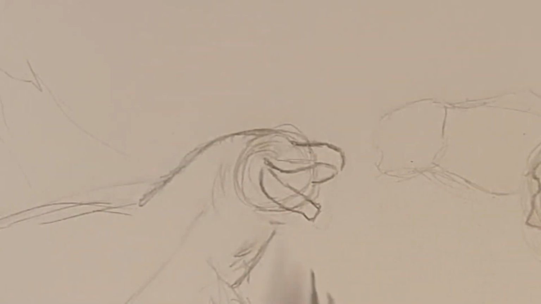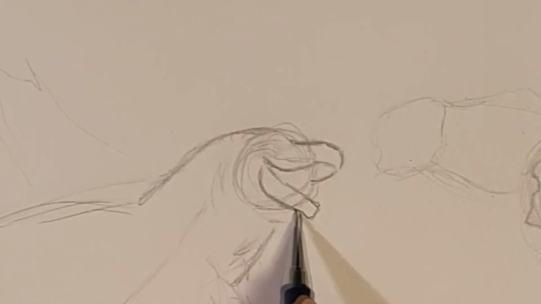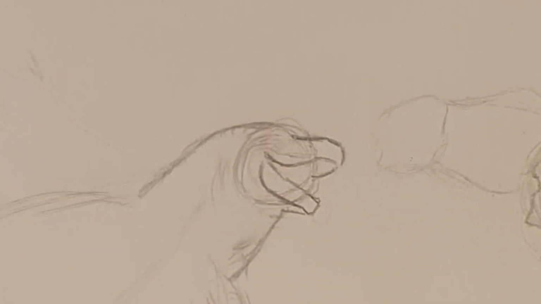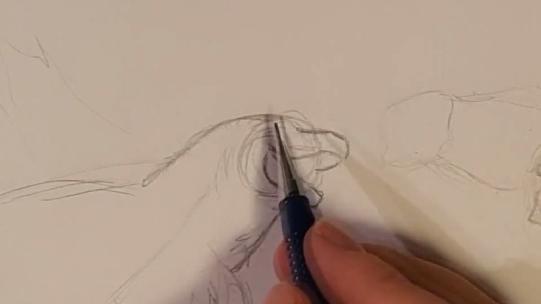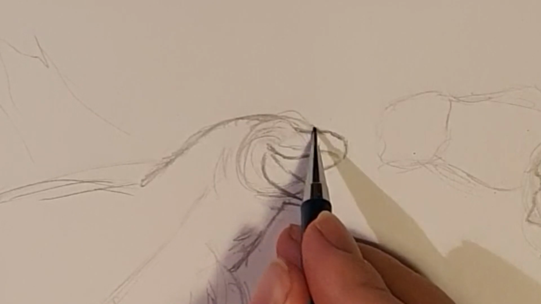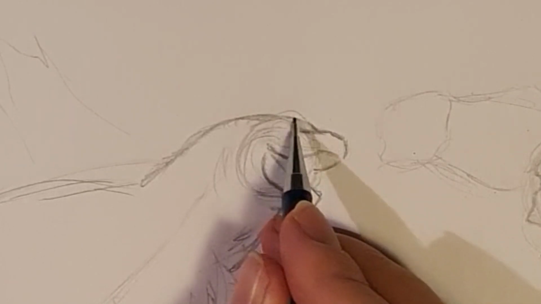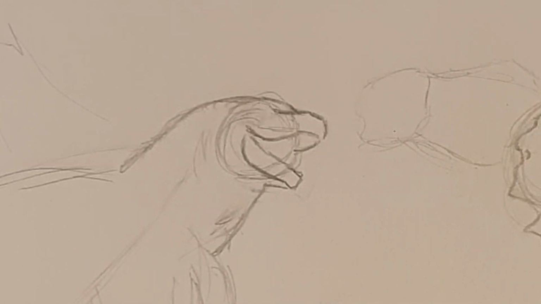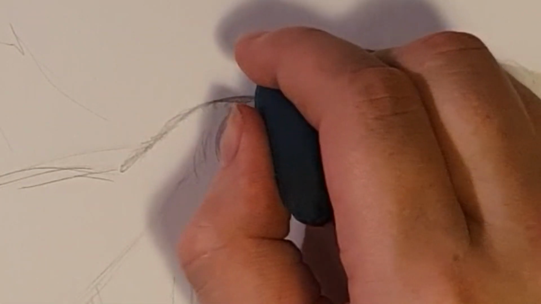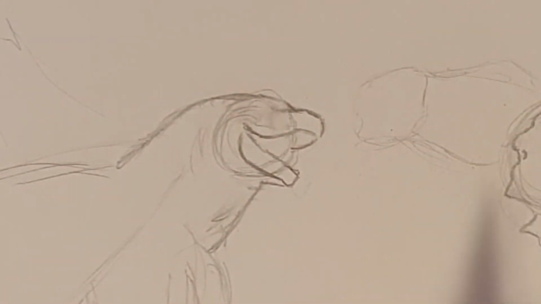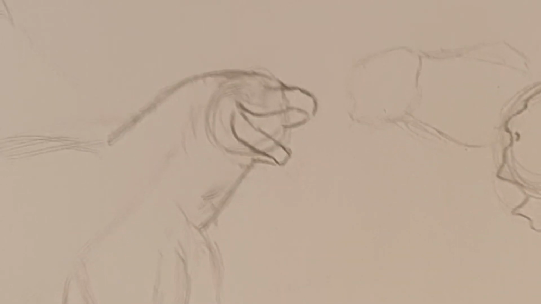Make sure you draw his jawline right there. And then we should start over here for the top of his head and just go straight that way. Just erase this a little bit over here.